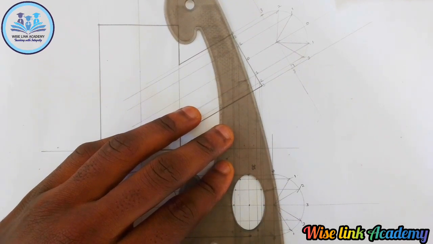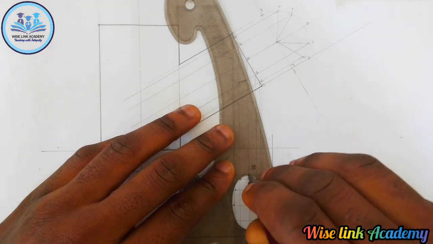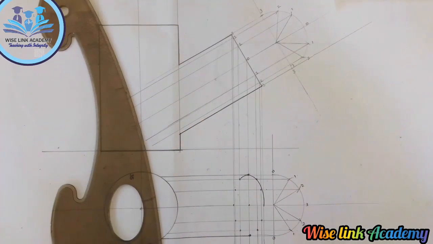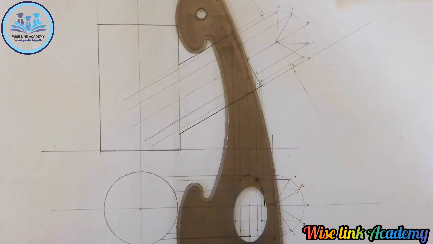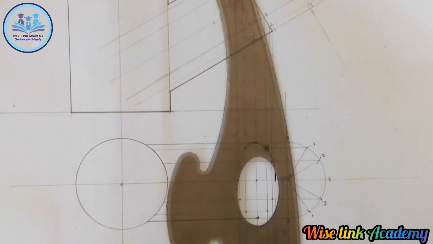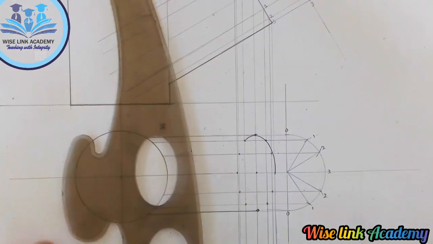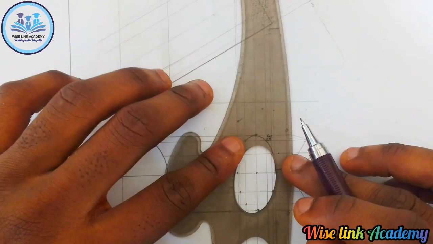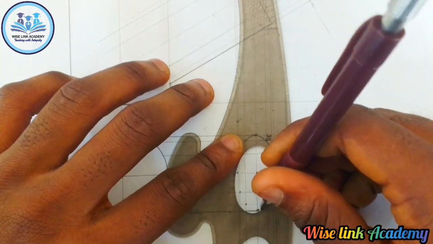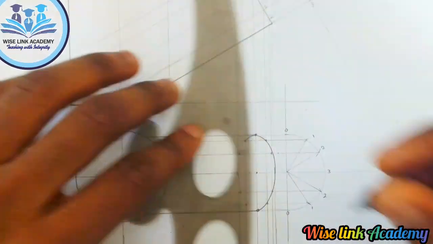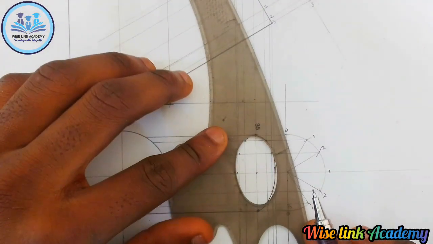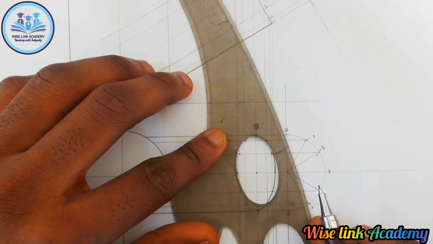So at least you connect 3 at a time. You're having this, as you can see. Let me show you. So you connect them together this way. You're having this. So make sure they are well joined.